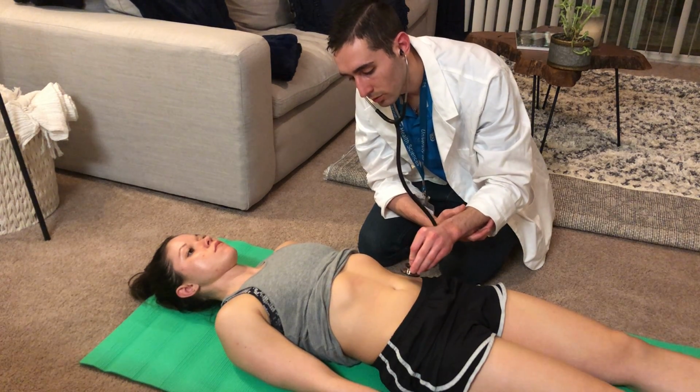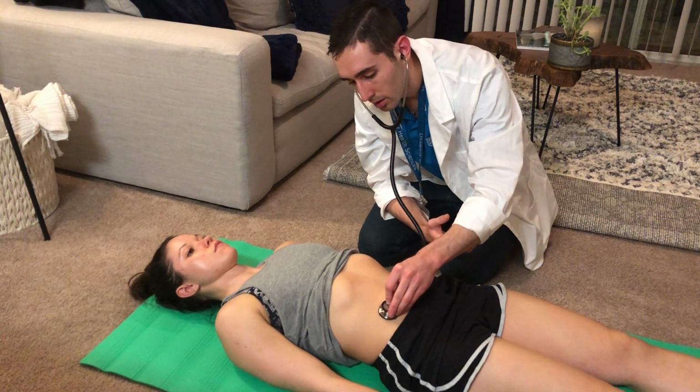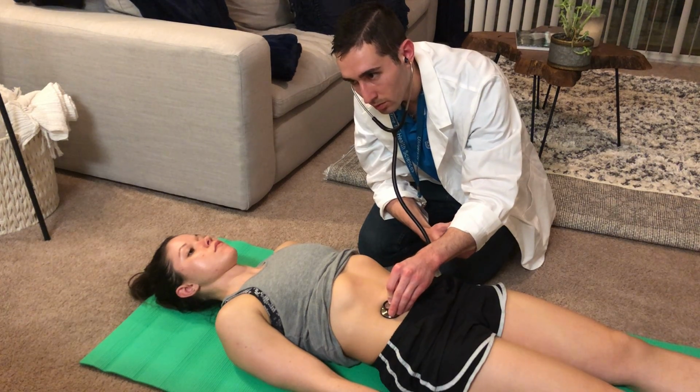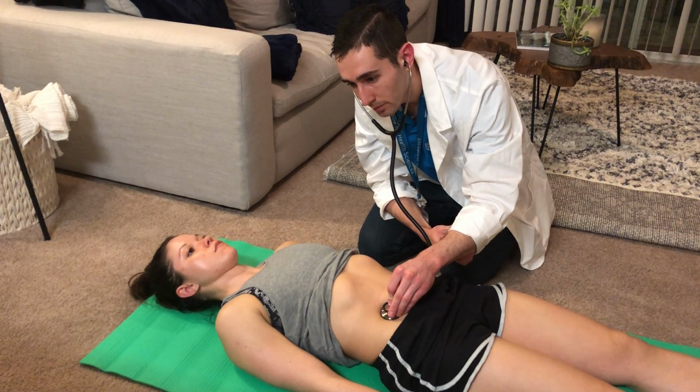After 1 minute, I'll move on to the next quadrant, listen for 1 minute, and then I'll move on to the right lower quadrant. If I hear 0 clicks, I would stay in either of the regions that I heard 0 clicks and listen for 2 to 5 minutes.